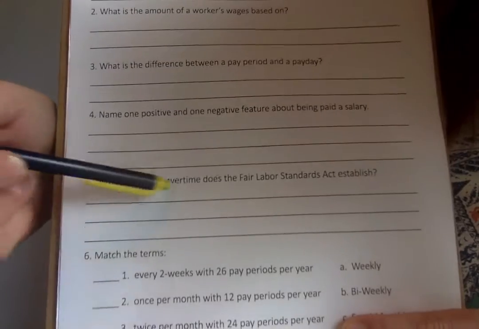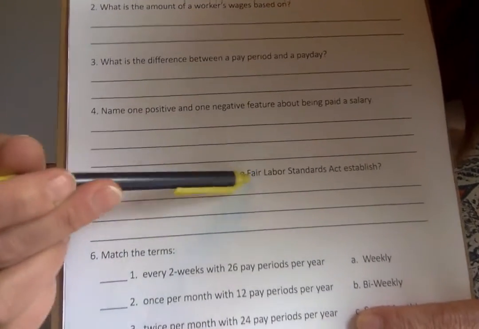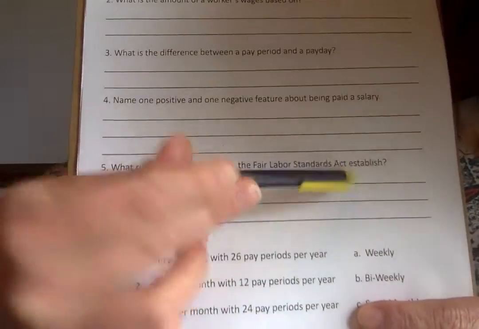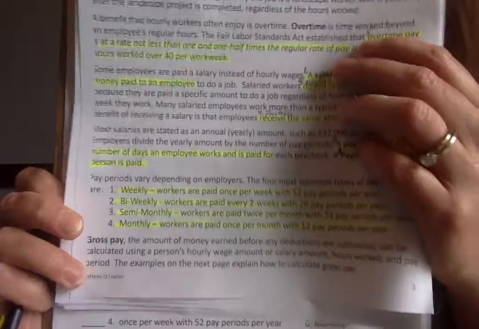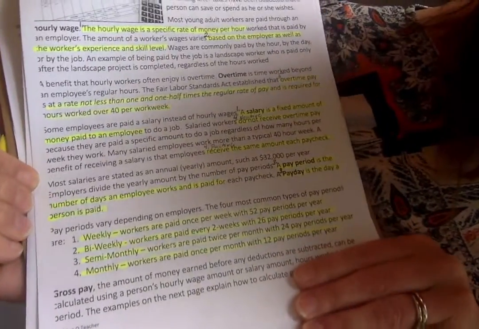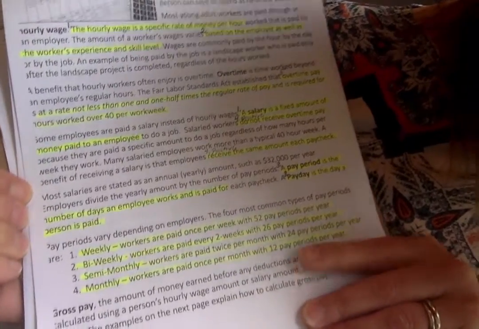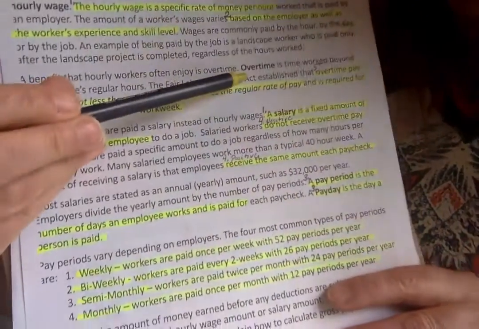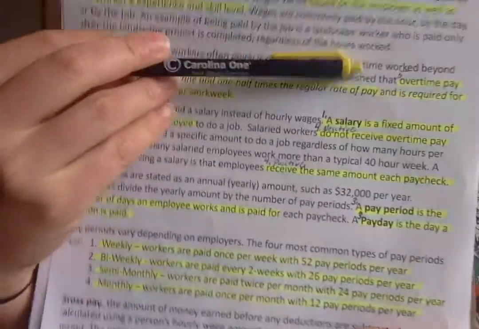What rule about overtime does the Fair Labor Standards Act establish? So let me find that real quick. All right, here we go. Number 5, our answer to number 5 right here.